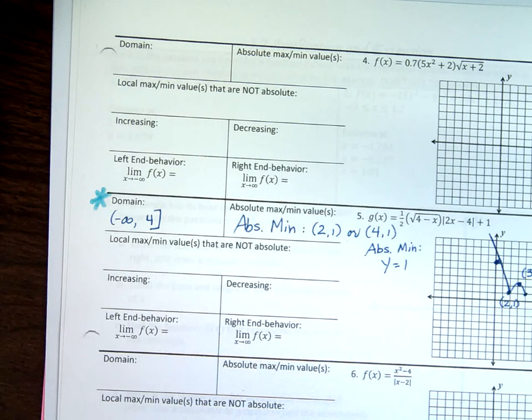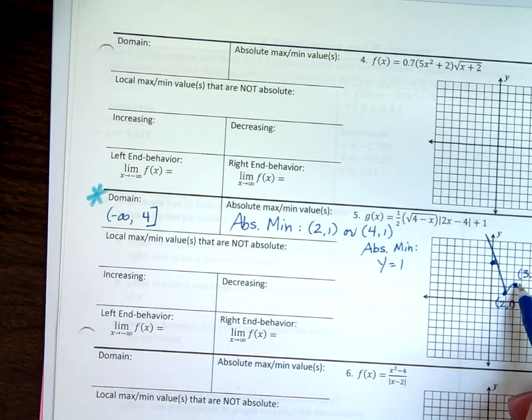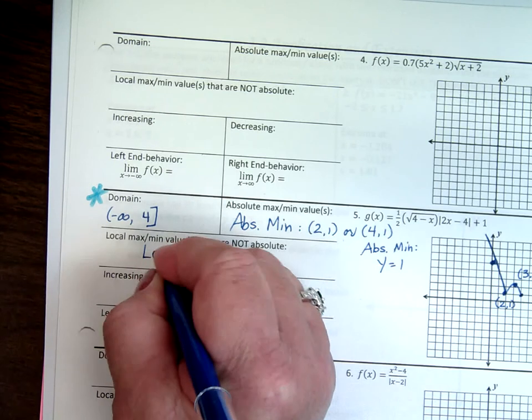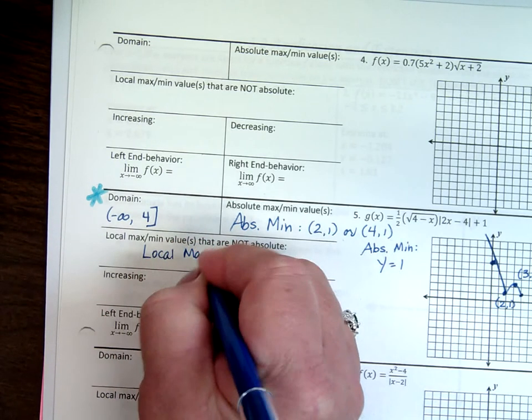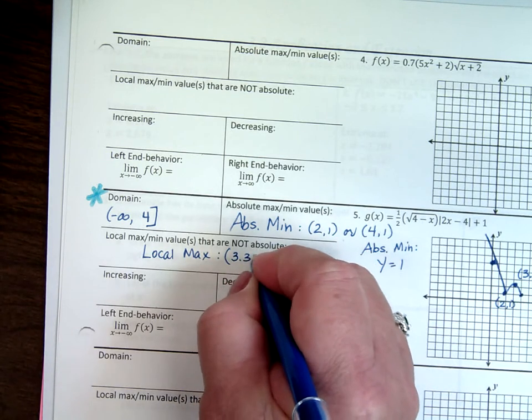Does it have any local maximums or minimums? So if I'm looking in the neighborhood, are there any hills or valleys that I haven't accounted for? And if I look at that, I do have in this little neighborhood, this point right here is going to be my maximum. In its neighborhood, it's got a little hill. So it's going to be a local max. I have a local max. And that coordinate is 3.33 and 2.09.